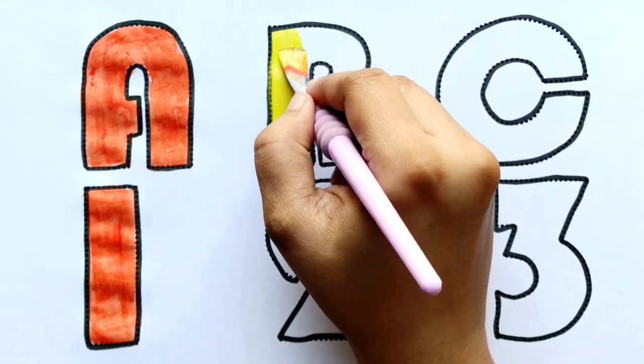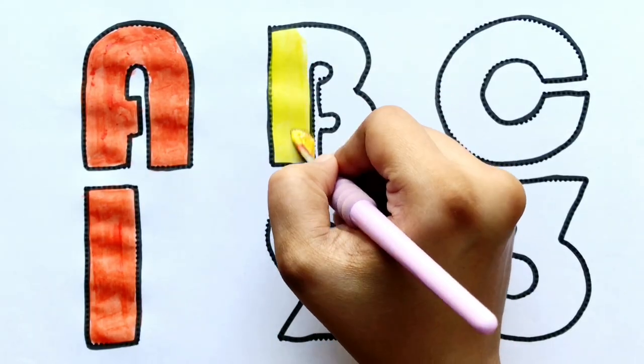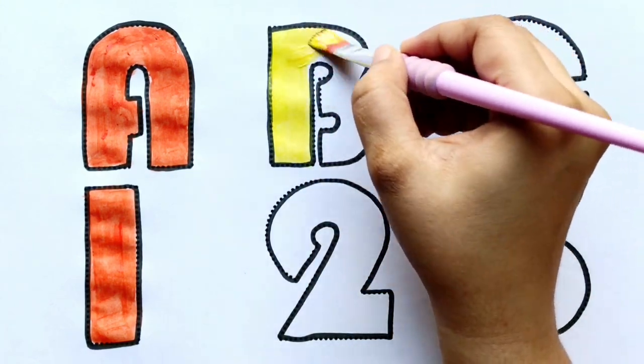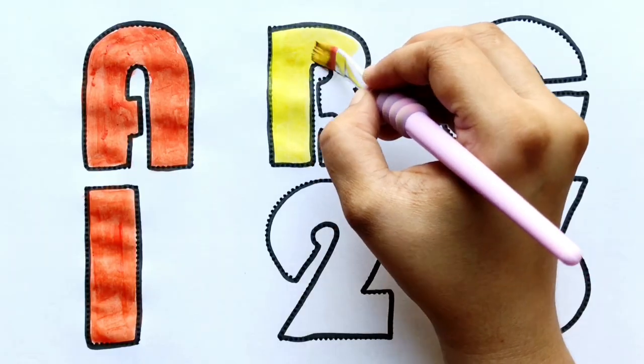Yellow color. Uppercase letter B. B for butterfly. Butterfly means tickly. B for butterfly.